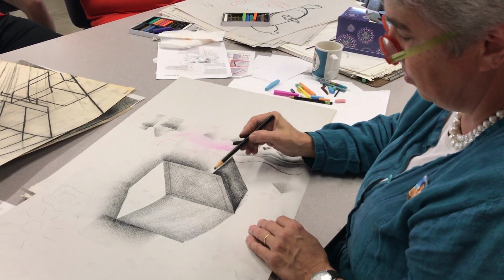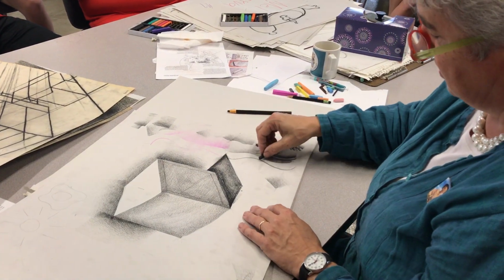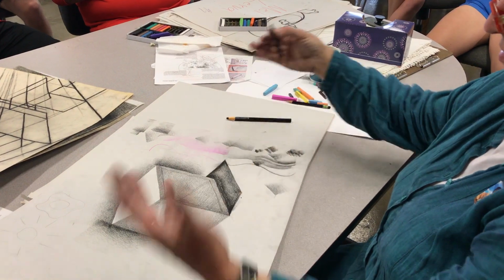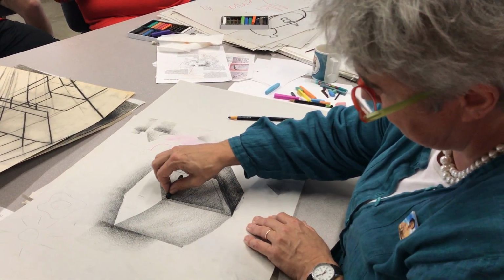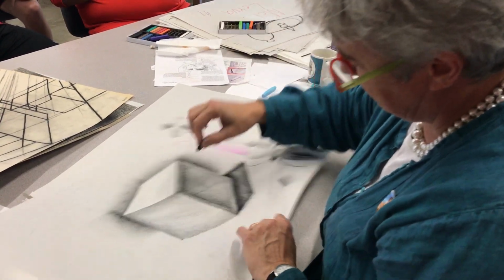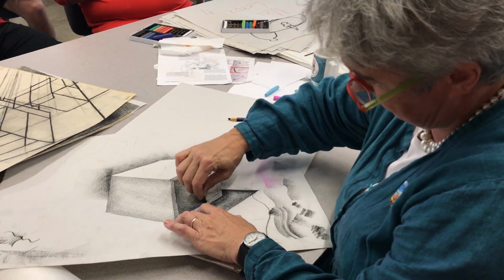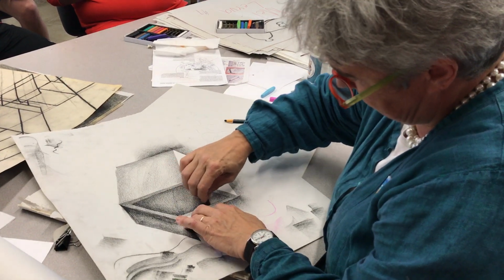And I'm going to make my box look thicker than cardboard, but what I'm going to show you is once I have the overall strategy, then I can start to come in and make it look like a hole here. Are we doing the flaps for this one?